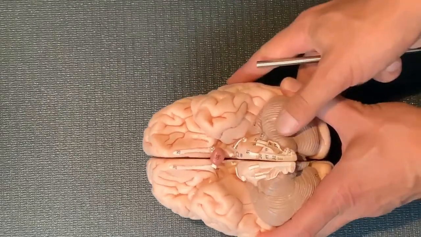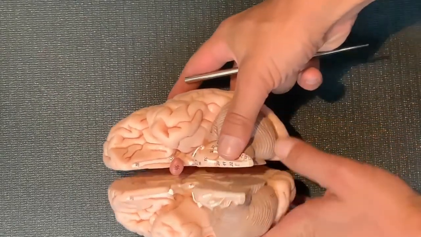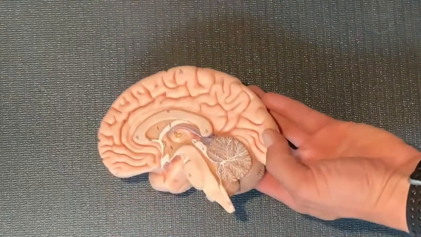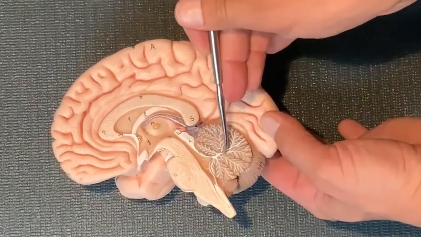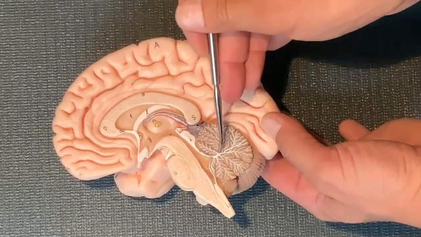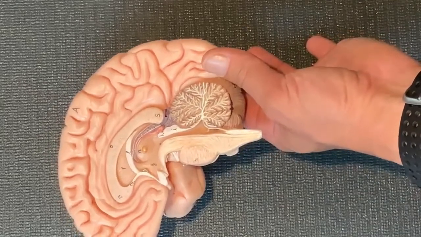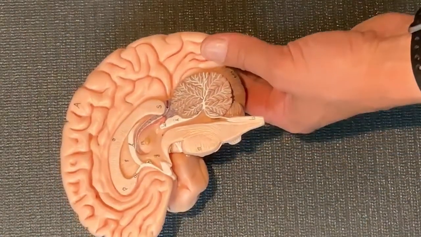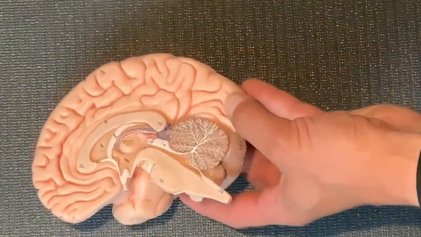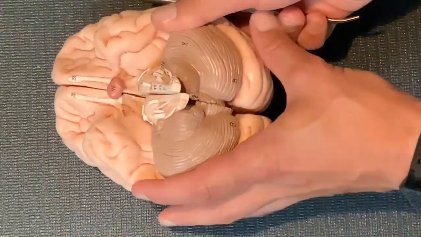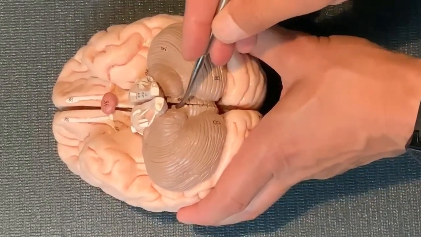The arborvitae, if we take a look at the inside of the model, is this white part of the cerebellum. It almost looks like the trunk and the branches of a tree. Arbor vitae means tree of life. The vermis is the tissue that connects the two cerebellar hemispheres. So this is the vermis here.